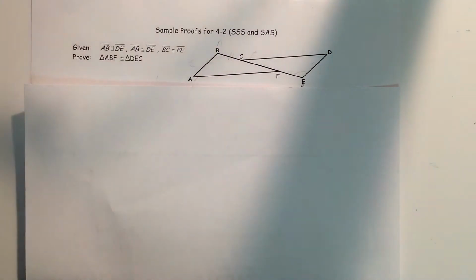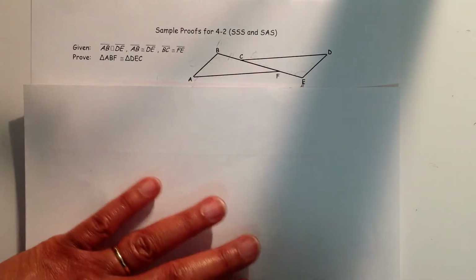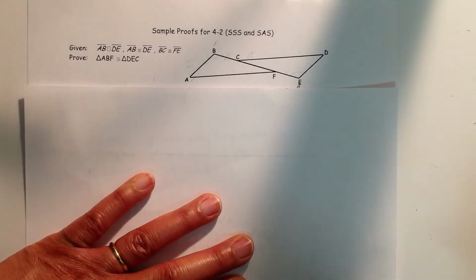Okay, we're going to get started with the proofs now. And I know everyone's intimidated by the proofs, but I think they'll go okay. We want to start out by looking at what is given. And let's get that on our diagram.